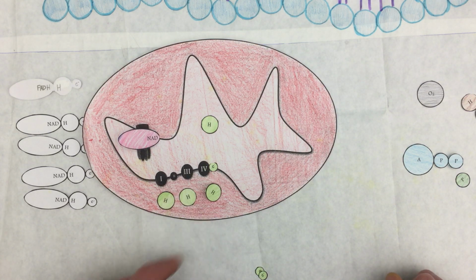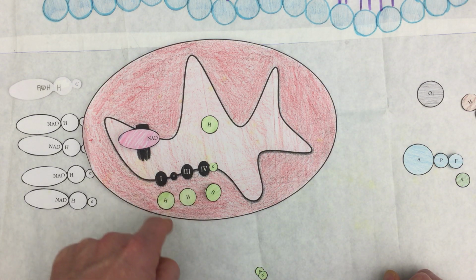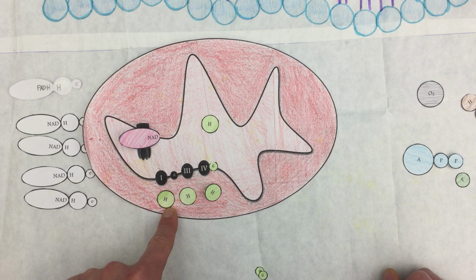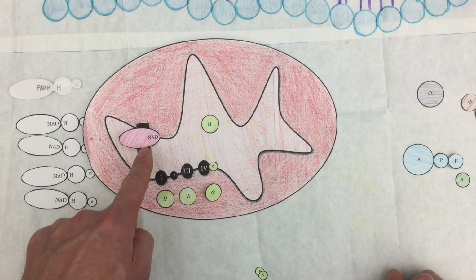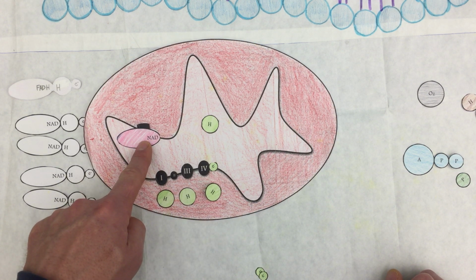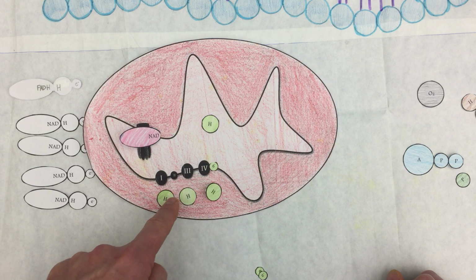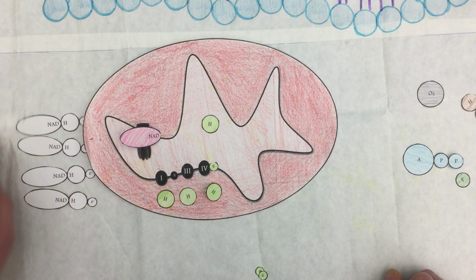Now, each of these hydrogens that has gone through the membrane will lead to 1 ATP molecule being made. So this one NADH molecule will lead to 3 ATP molecules being made.